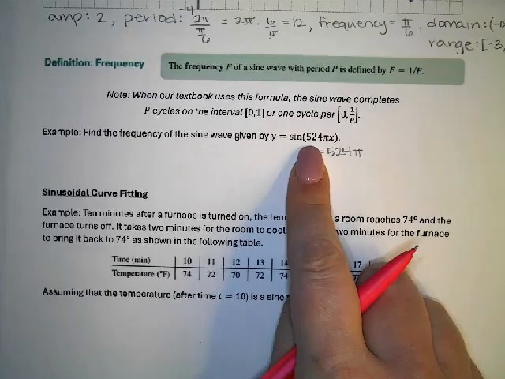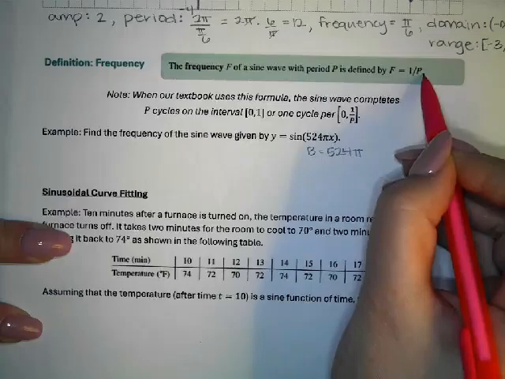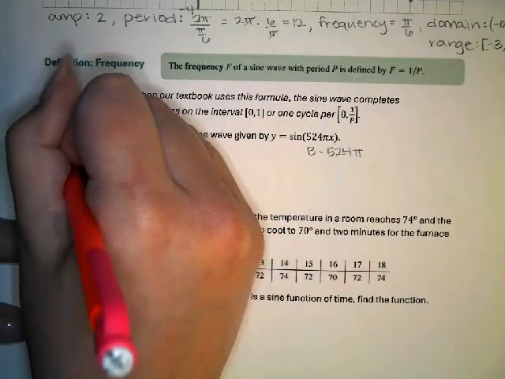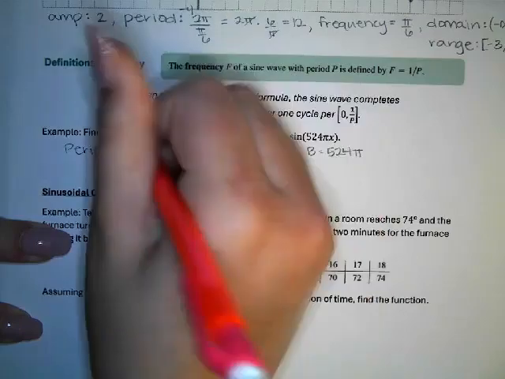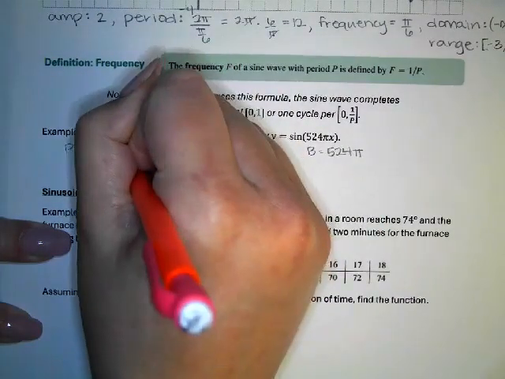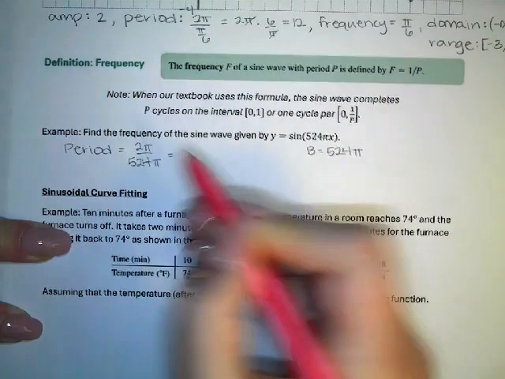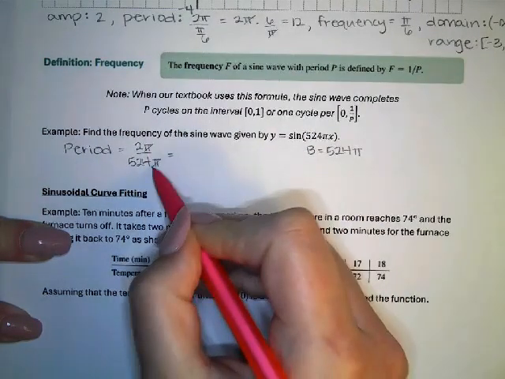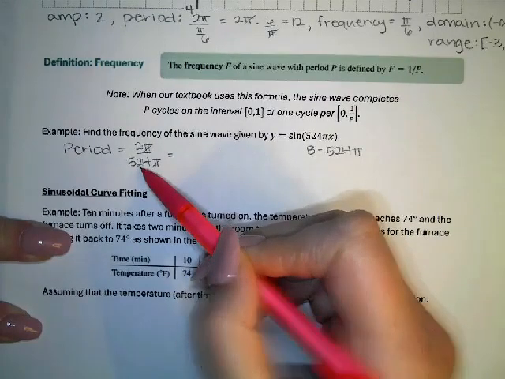So we're going to say the frequency is 1 divided by the period, and to calculate the period, we do 2 pi divided by b. 2 pi divided by the b value, which is 524 pi. Okay, so here the pi's are going to cancel out. 2 over 524 is going to reduce. 2 goes into 2 one time. 2 goes into 524 262 times.